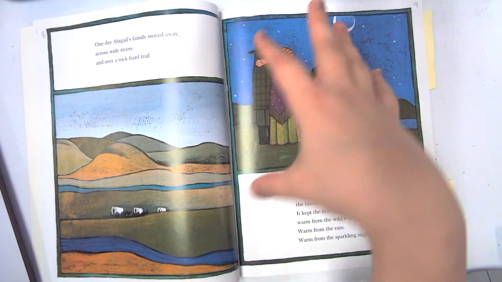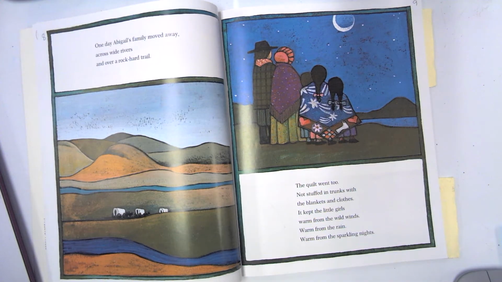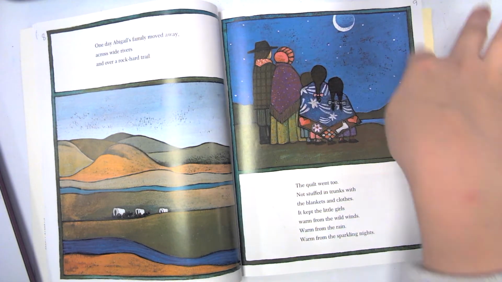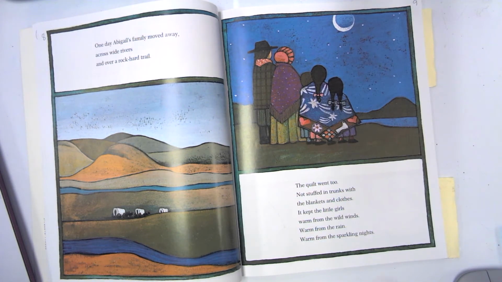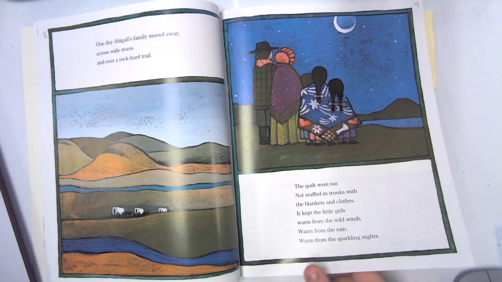Now, we talked about how the illustrations add to this story. Do these illustrations help you to understand something about the setting? Remember, a setting is where and when the story takes place.